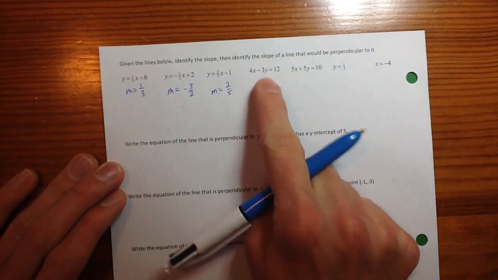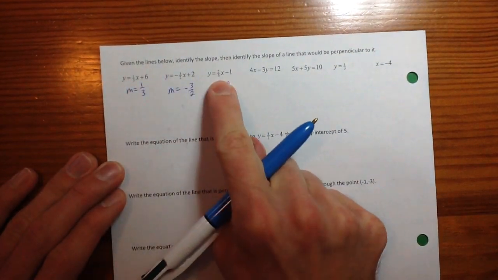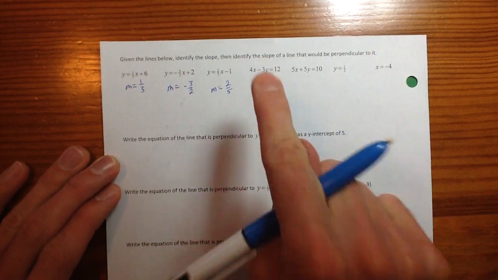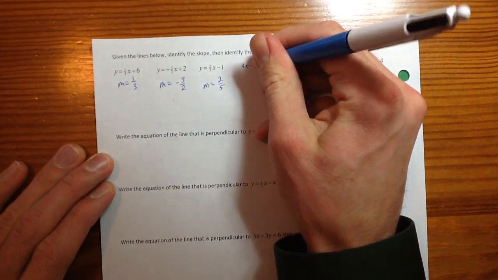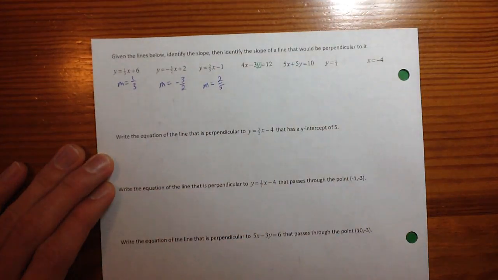This is not in slope-intercept form. Slope-intercept, slope-intercept, slope-intercept, not slope-intercept. This is not slope-intercept because y is not by itself. We have to go through the process. Here we go. Got to get y by itself. That's all I ever wanted.